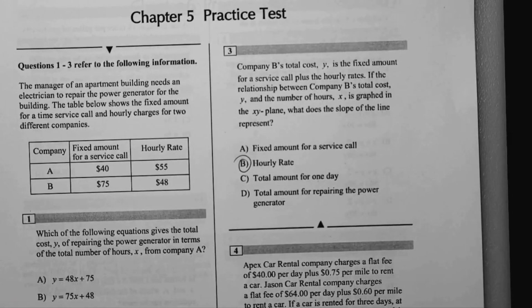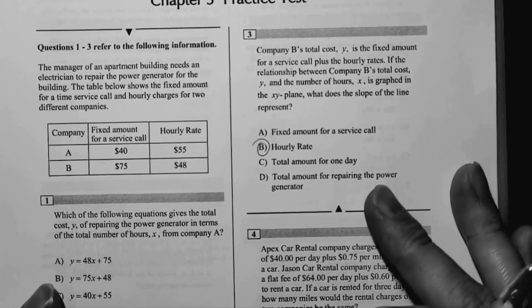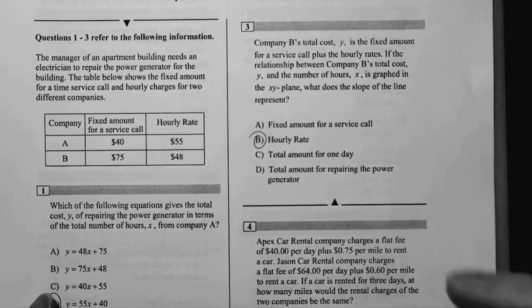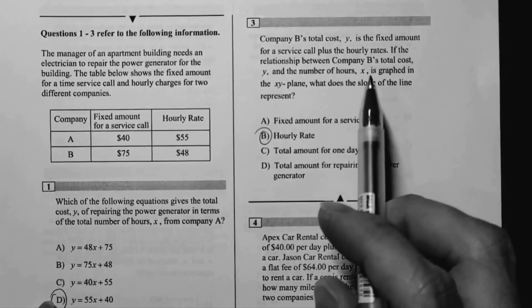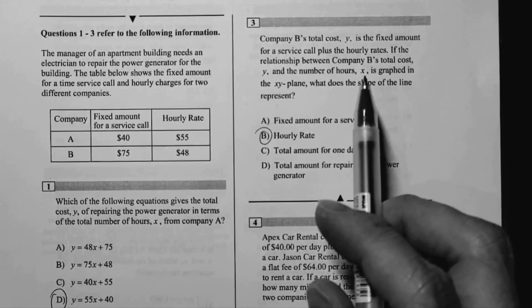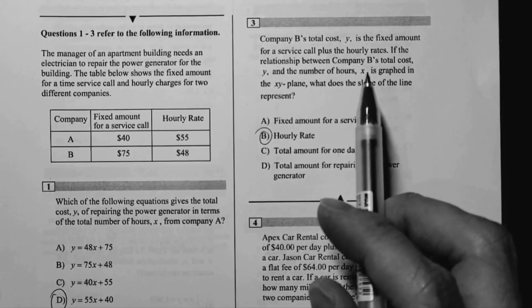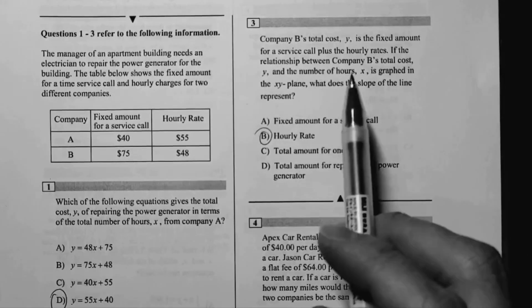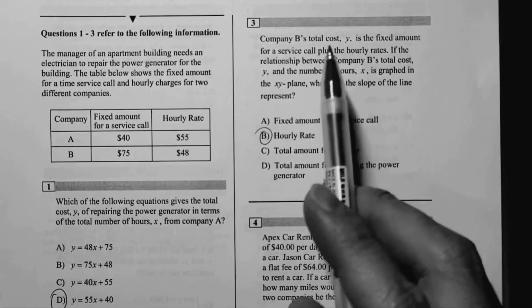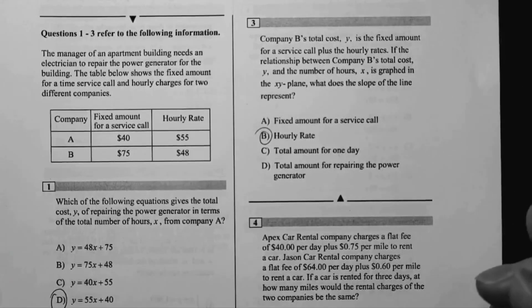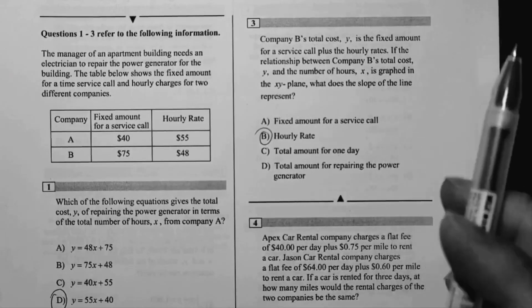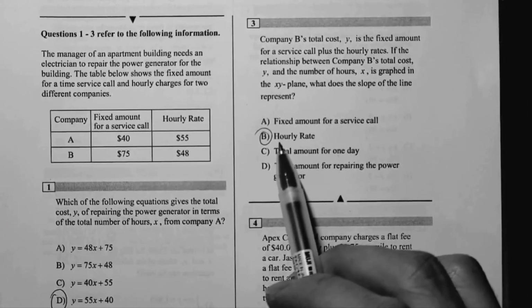How do I know that? Right away. Well, what's being changed per hour? That's what the slope is. What's the unit of the slope? Slope is rise over run, or change in y over change in x. What's change in y? The amount. Change in x is the number of hours. So by the units, you can already tell that it's going to be hourly rates.